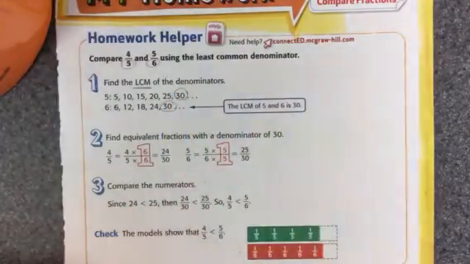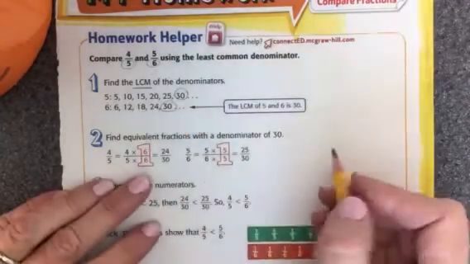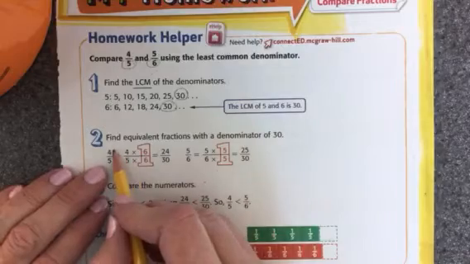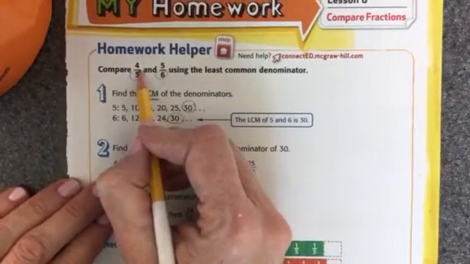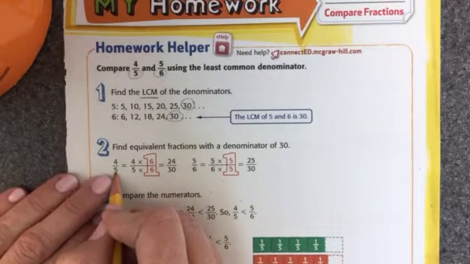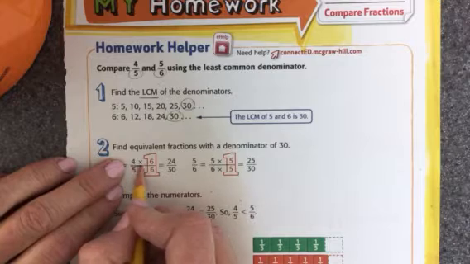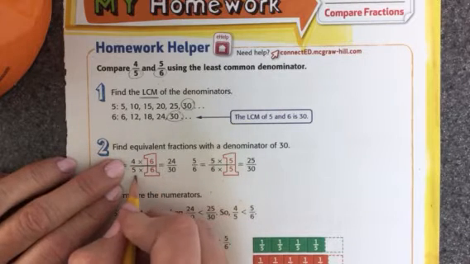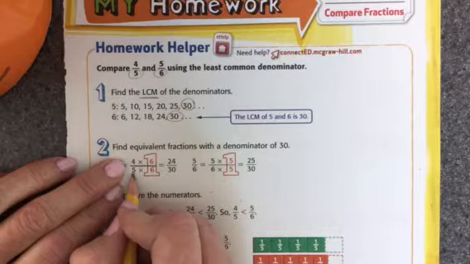Once I have my lowest common denominator, my lowest common multiple, I'm going to take 4/5. That was one of my very first fractions. And I'm going to change the denominator to 30. So in order to do that, I extend my fraction bar. I ask myself, what do I have to do to 5 to get to 30?